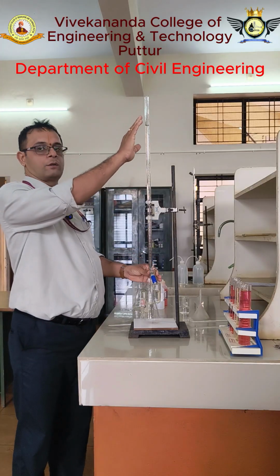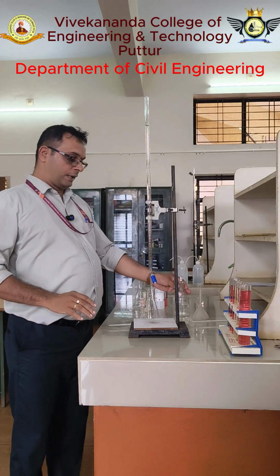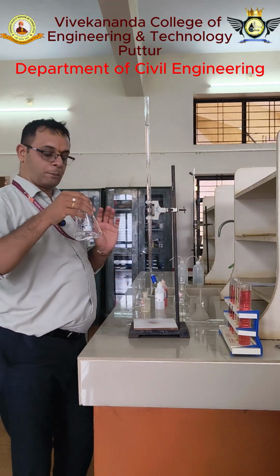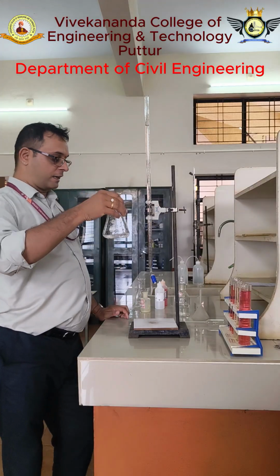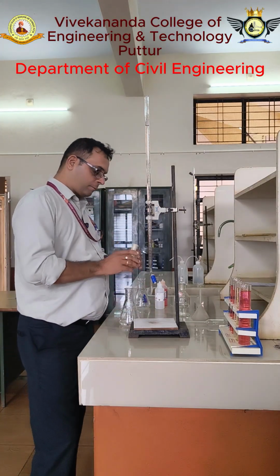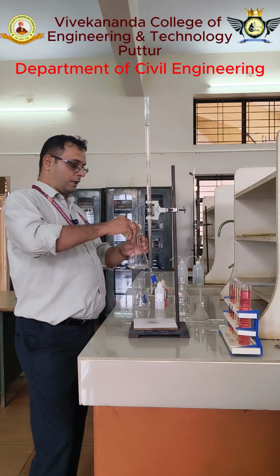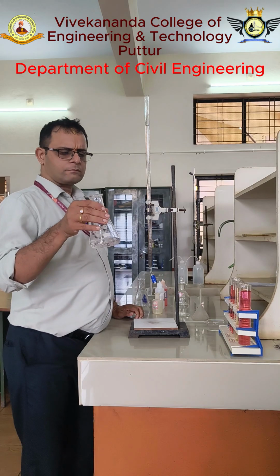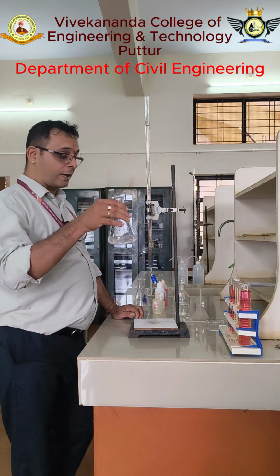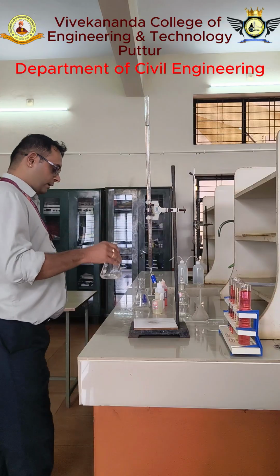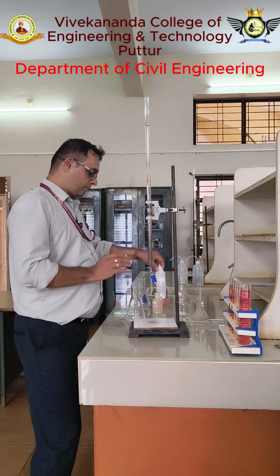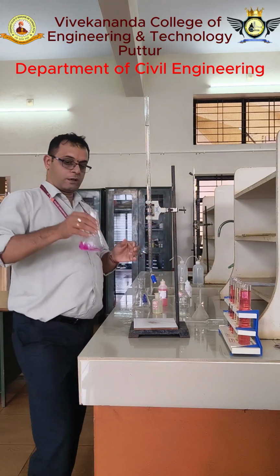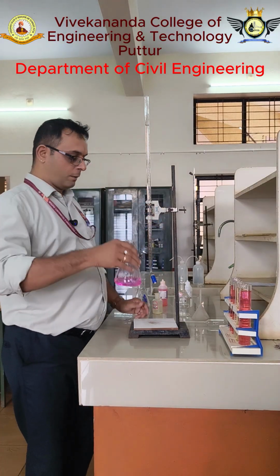I have already poured H2SO4 in the burette. I have taken 25 ml of the sample. I have pipetted and poured it into the standard conical flask. Next, I will add 2 drops of sodium thiosulfate, that is to remove whatever chloride content is present in the water. Right. So next I will add phenolphthalein indicator. So now immediately the color changed into pink.